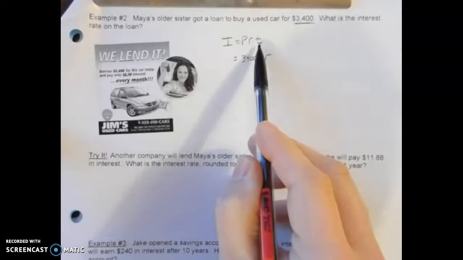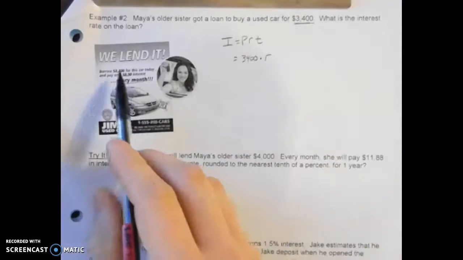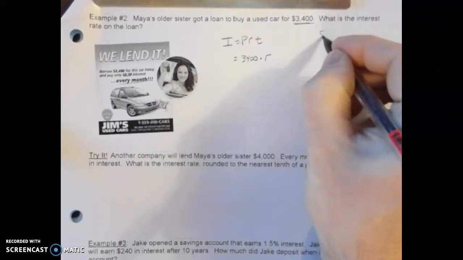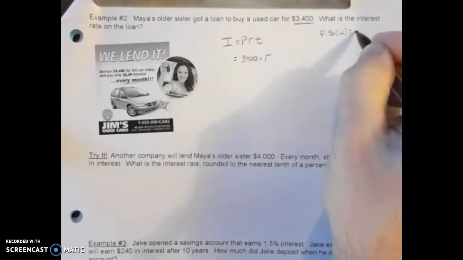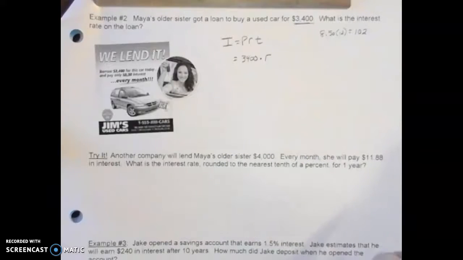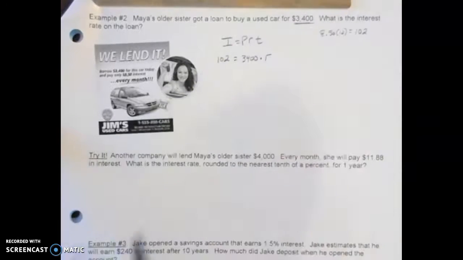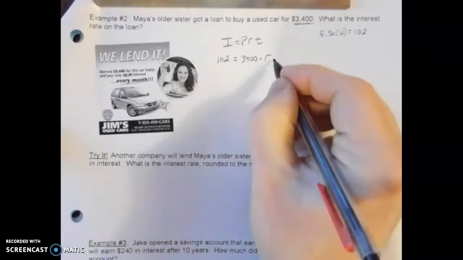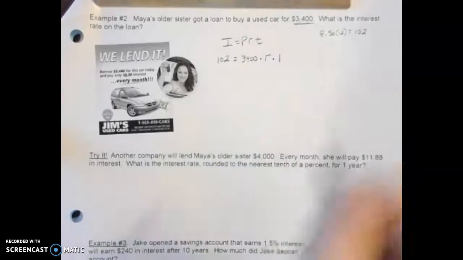And so what we're going to have to do is figure out how much interest we're going to pay in a year. So if it's $8.50 every month, and we know there are 12 months in a year, just multiply 8.50 by 12, you're going to get a value of 102. Okay, so that means in 1 year you're going to pay $102 in interest. Okay, and again, our time, that's the amount of interest that you would pay in 1 year.